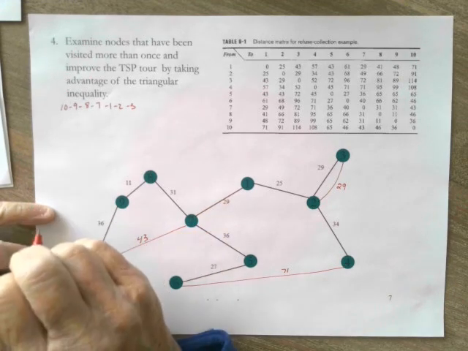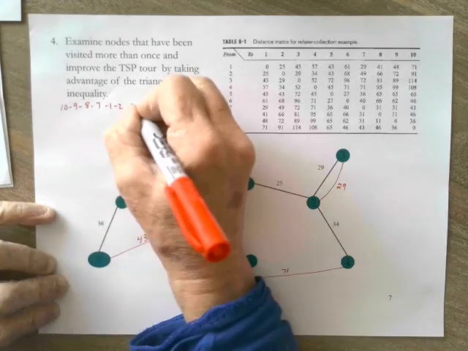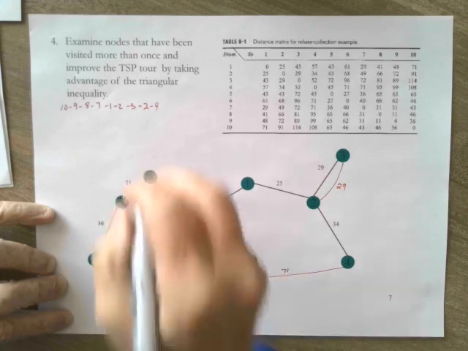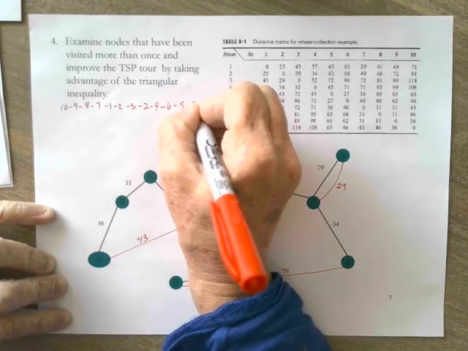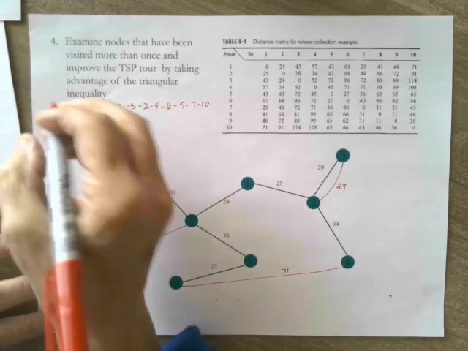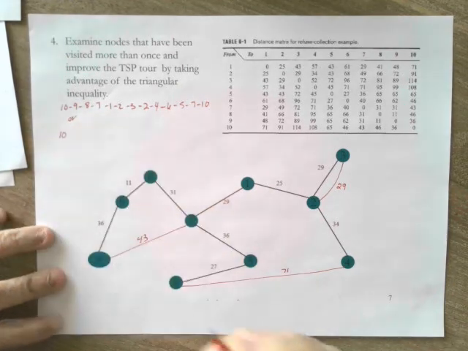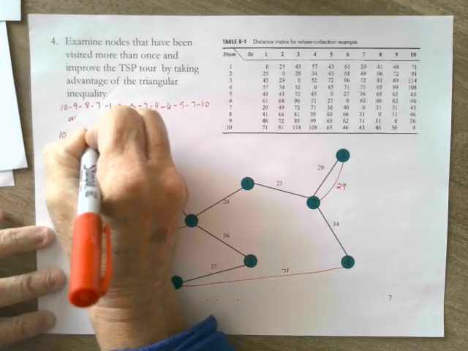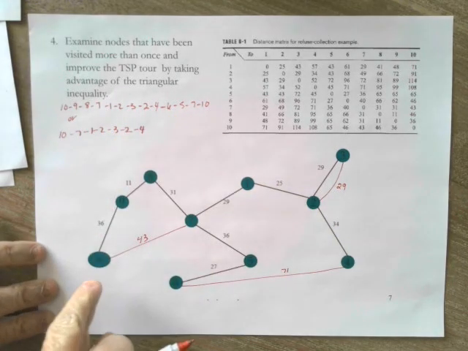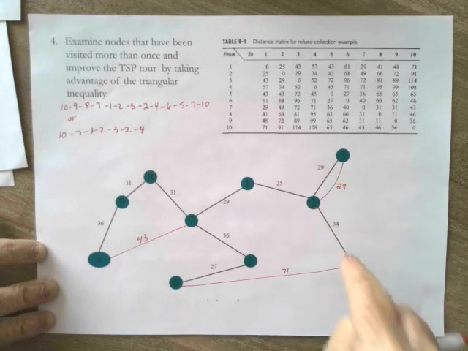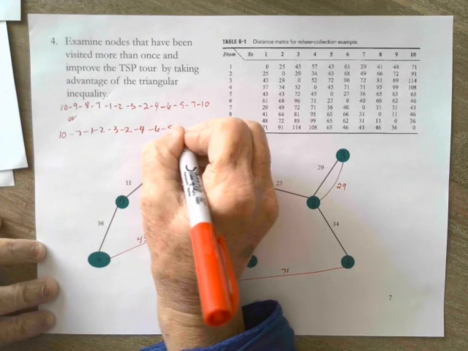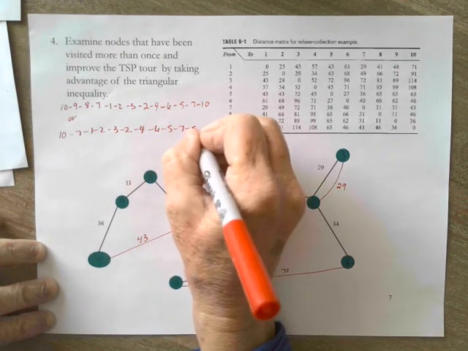And then the other one, as I said, we could go 10, 7, 1, 2, 3, 2, 4, 6, 5, 7, 8, 9, 10.